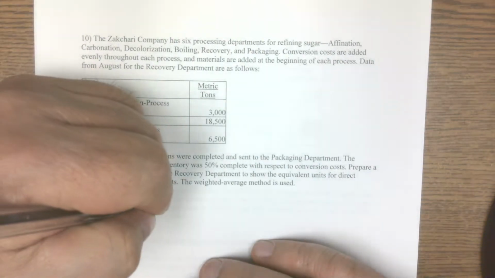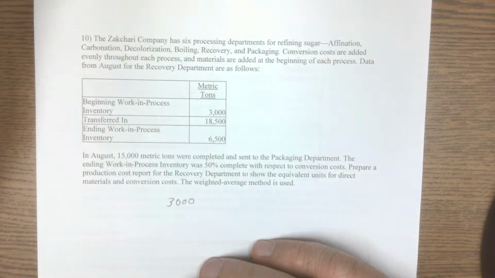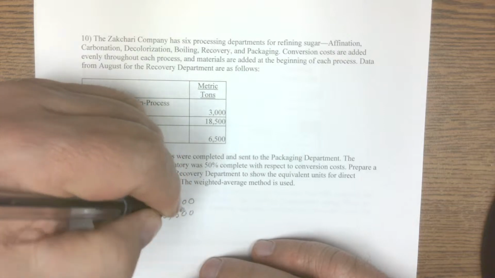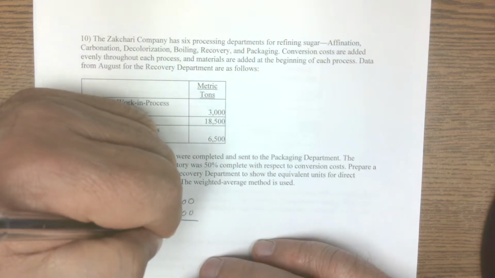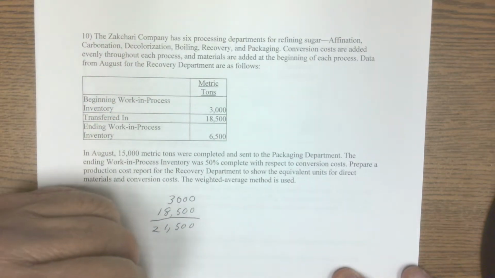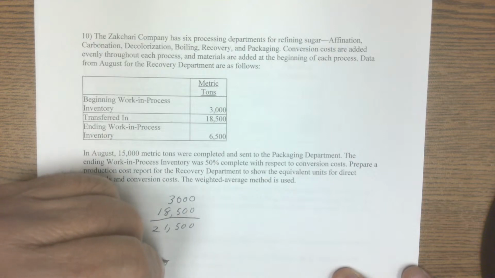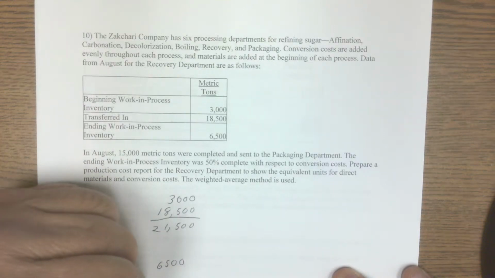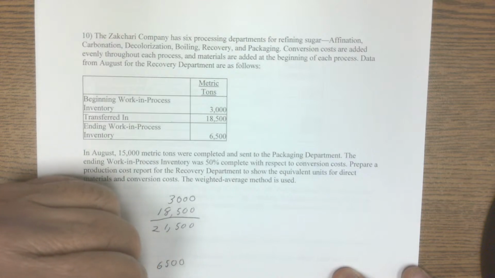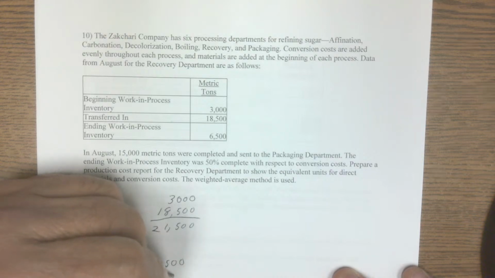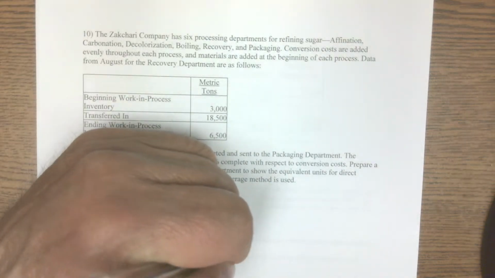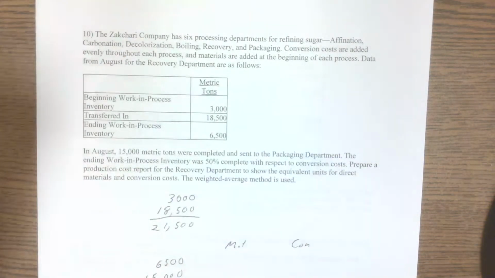We have our beginning work in process, 3,000. Transferred in, same as started. That means our units to account for is 21,500. Ending work in process is 6,500. Units to account for is going to be 21,500. That means transferred out was 15,000, right? All right. So we've got materials and conversion.